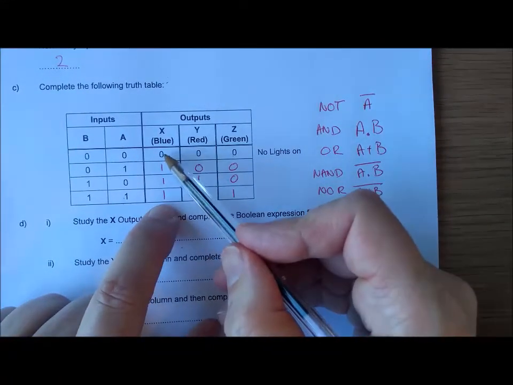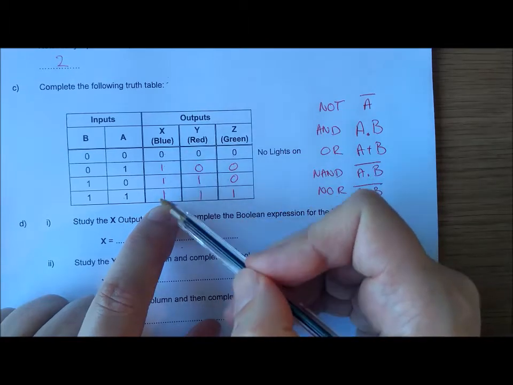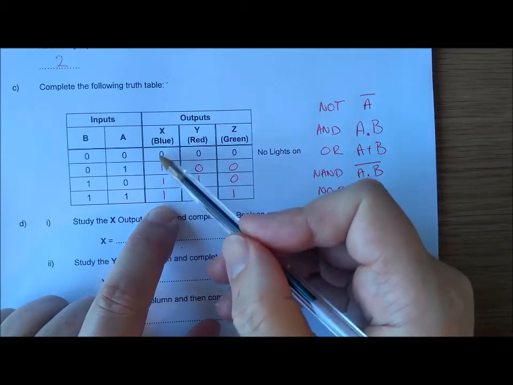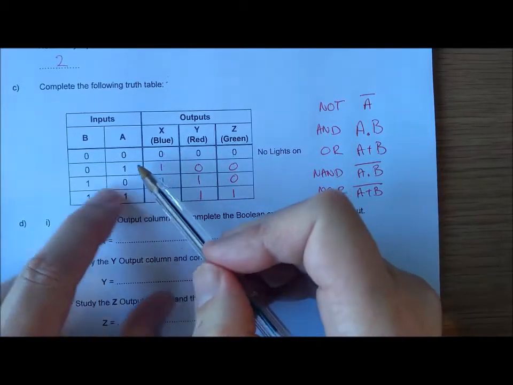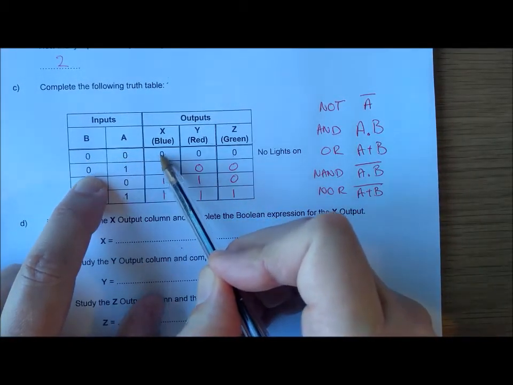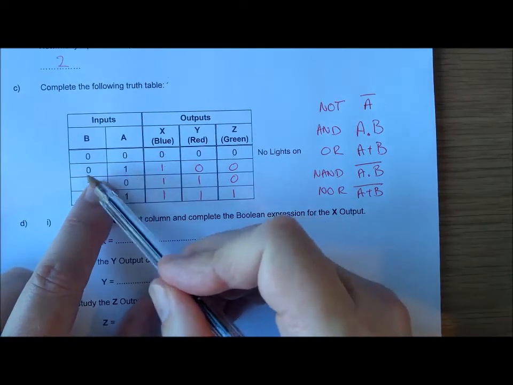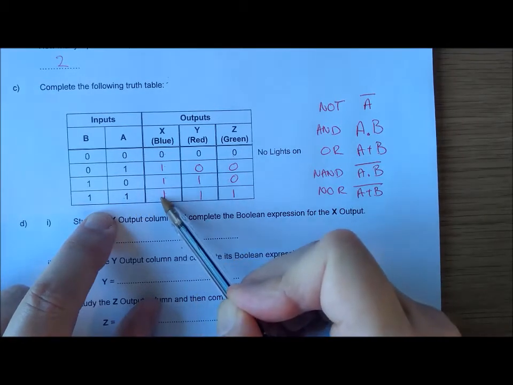First thing I've got to do is look at the outputs. So it's 0, 1, 1, 1. Because I've done this a lot, I know straight away that that's an OR output. I can work it out if I'm not sure, because a 0, 0 input gives me a 0 output, a 0, 1 gives me a 1, 1, 0 gives me a 1, and 1, 1 gives me a 1.